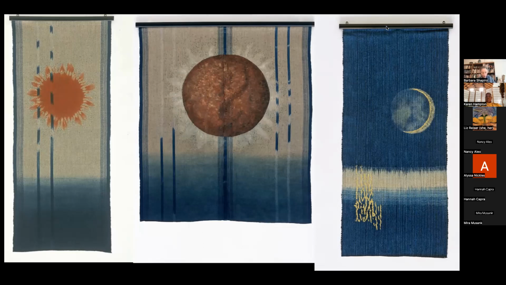Here are 2 works from my scroll series, Liquid Flame and Above an Indigo Sea, both from 2003, and a selection from my indigo landscape series called Moonscape from 2007. That's the piece on the right.